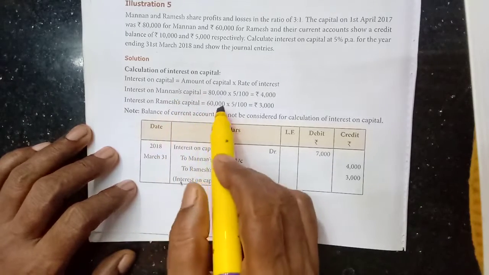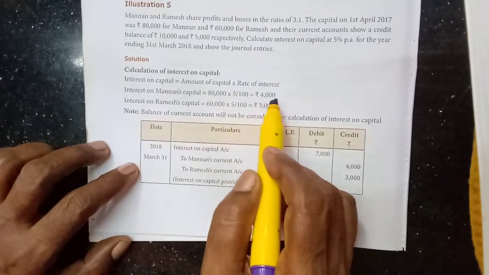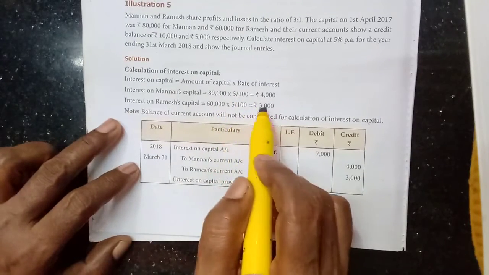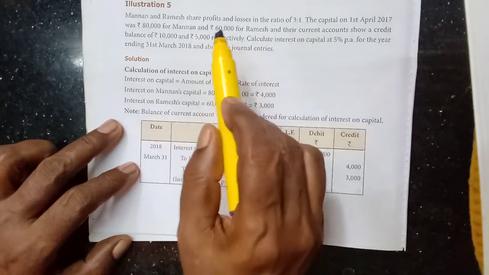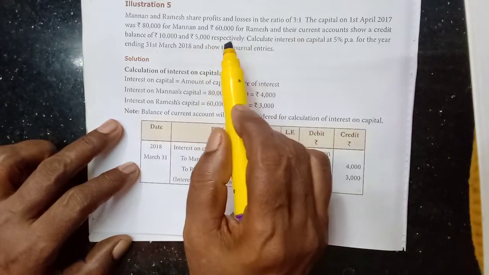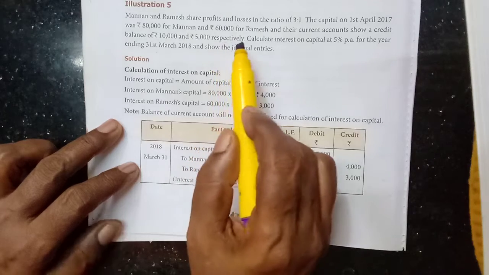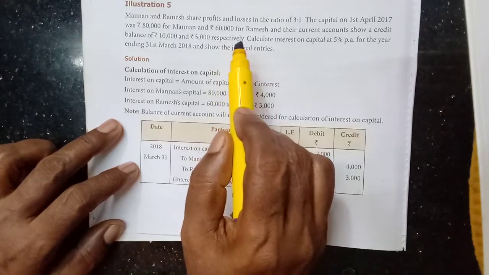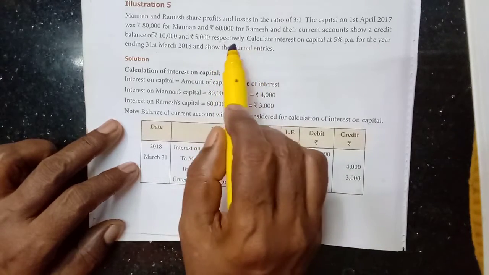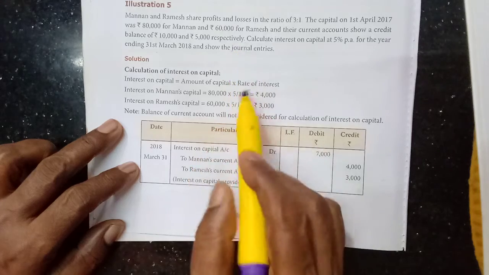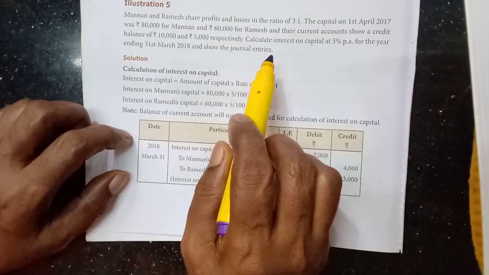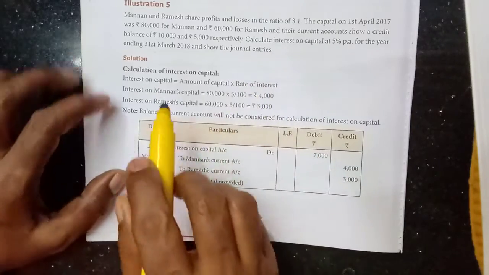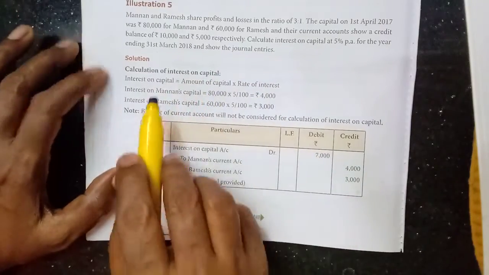That's all we need to calculate. Here there is no additional capital. If there is additional capital, then we should calculate only for those months from when he introduced that capital. There we should be very particular about the date of introducing the additional capital. So in this illustration it is very easy.